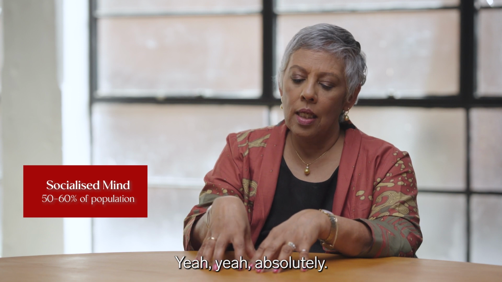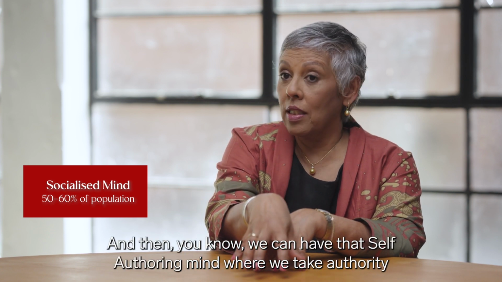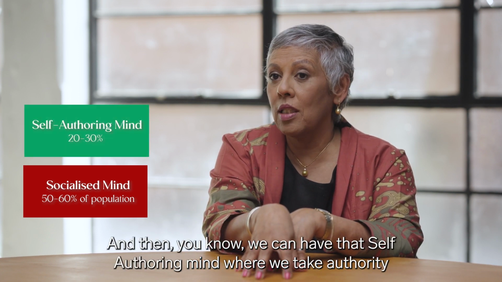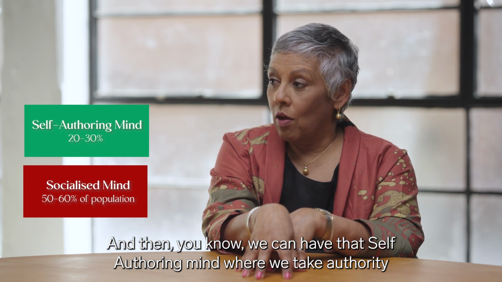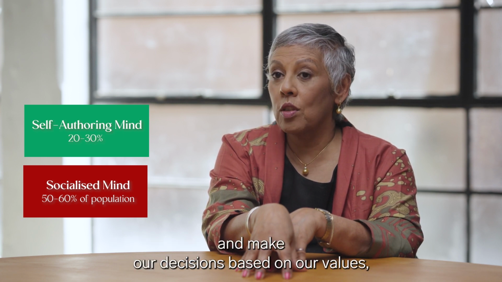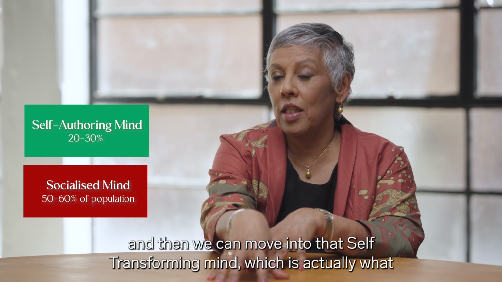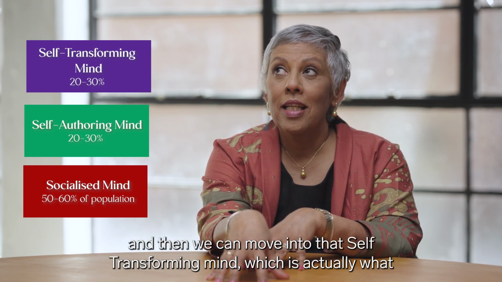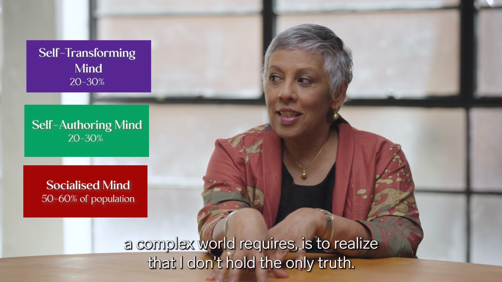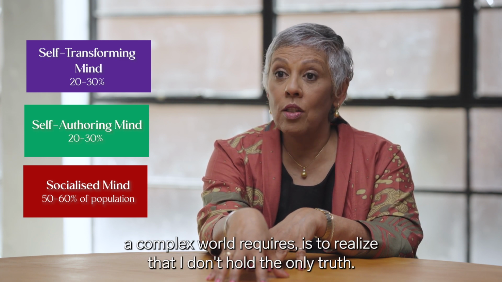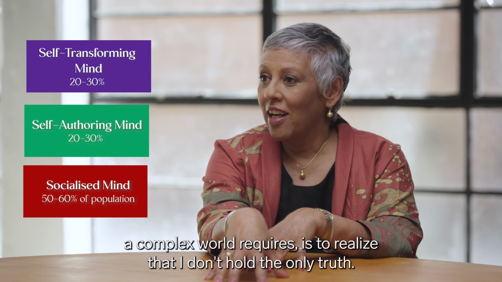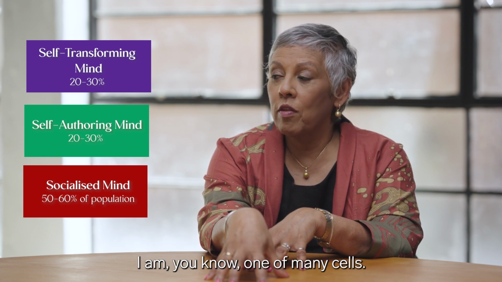And then we can have that self-authoring mind, where we take authority over our lives and make our decisions based on our values. And then we can move into that self-transforming mind, which is actually what the complex world requires, to realize that I don't hold the only truth. I am one of many selves.